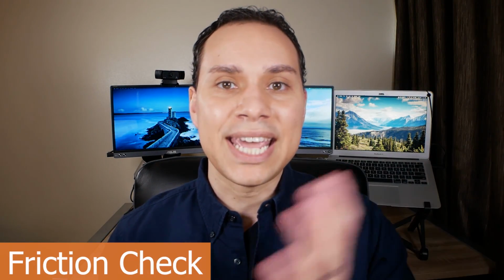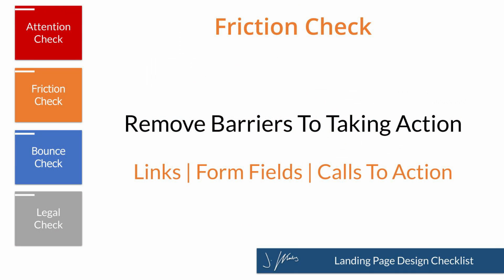Now that we've grabbed their attention, we want to make sure that we remove all the friction from actually taking the action we want them to take. So this is going to be where we're going to be looking at links, form fields, and calls to action. Now links are the easiest part of this step.